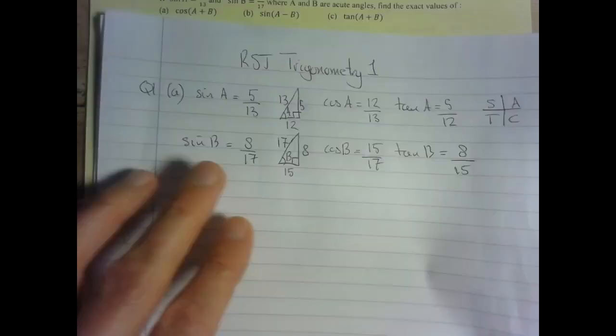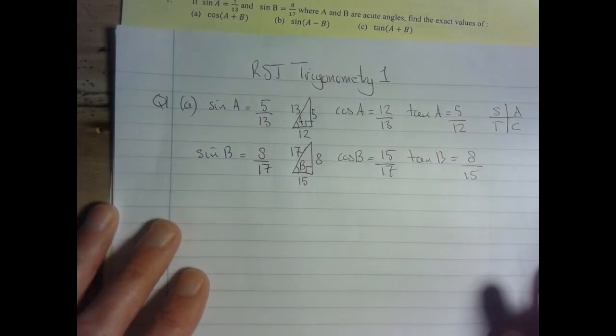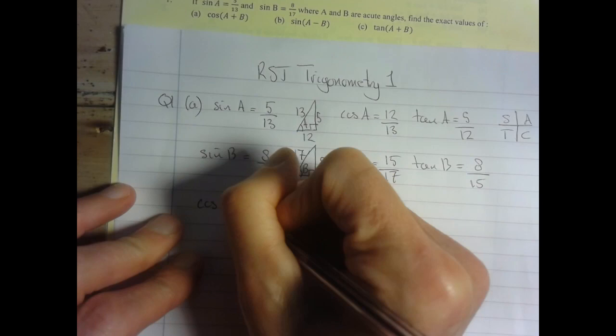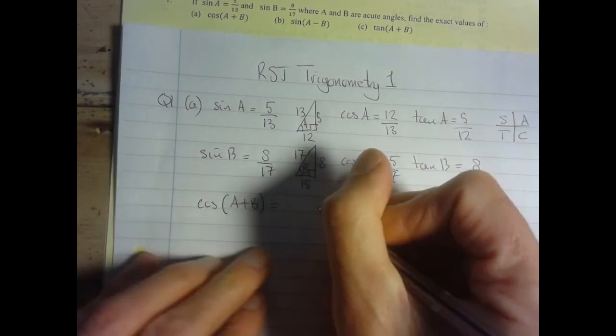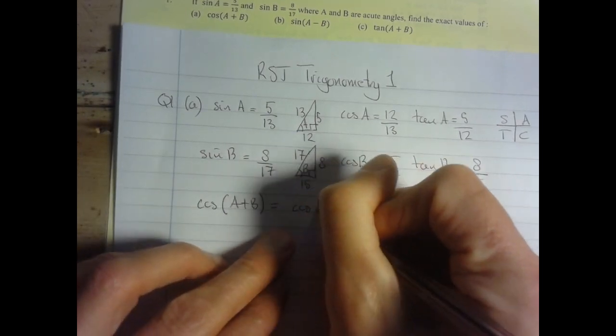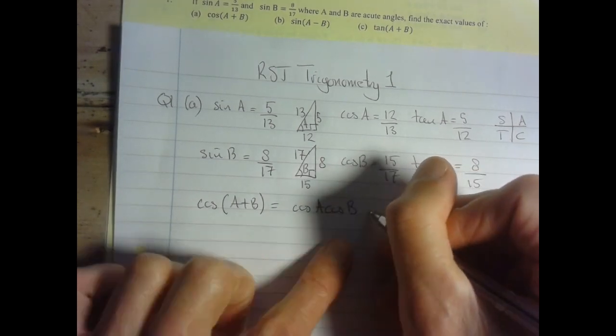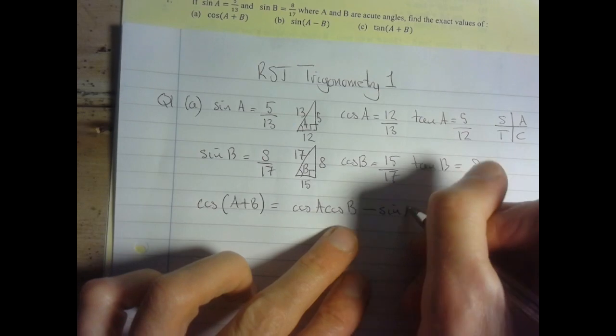Now I can really start answering the question itself, which is first off, give me the cos of A plus B, and that equals cos A cos B. I know that the addition formula for cos is plus, so this will be minus sine A sine B.